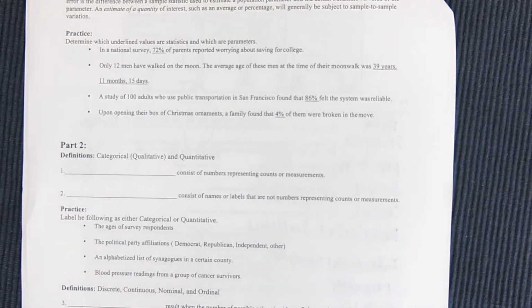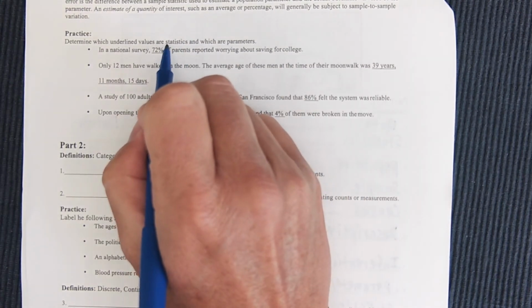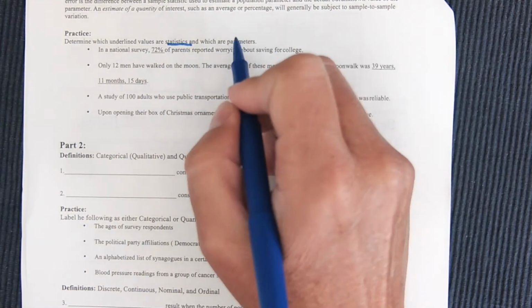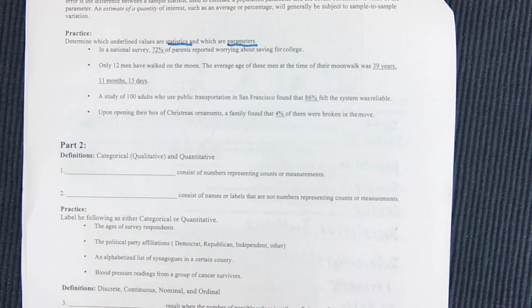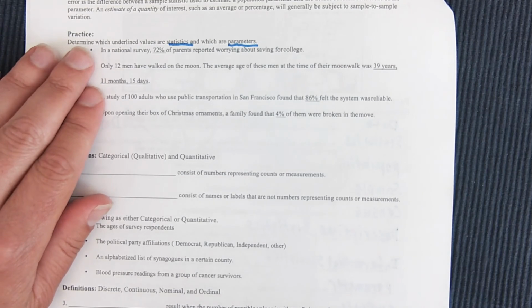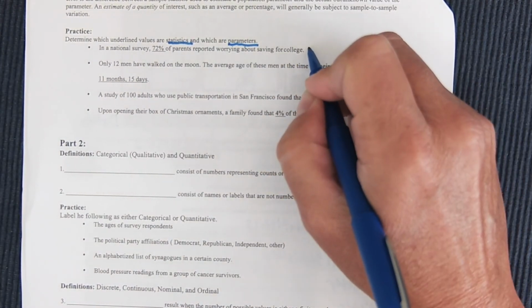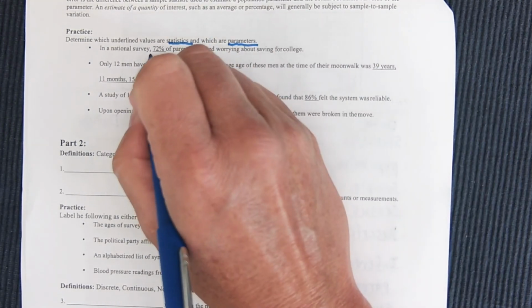In a national survey, 72% of parents reported worrying about saving for college. So what we're looking for are these statistics, which is the sample, or these parameters, which is the entire population. Now, a national survey, they're usually not the entire population. So this is going to be a sample, which means the 72% is a statistic.